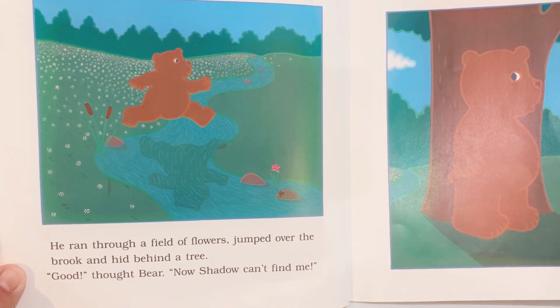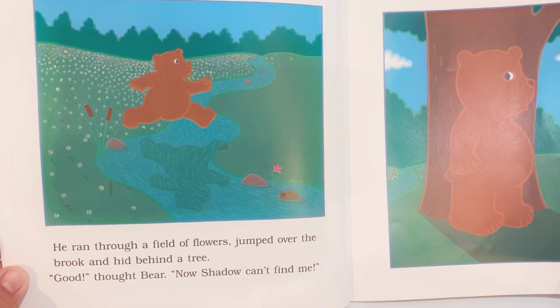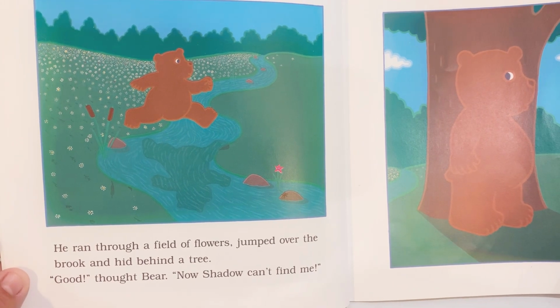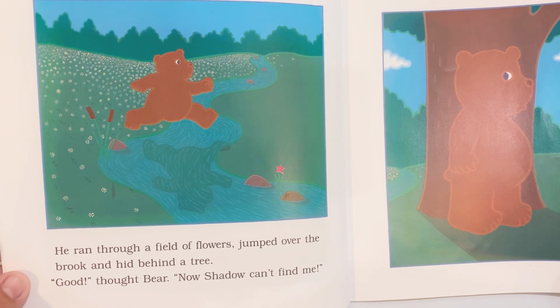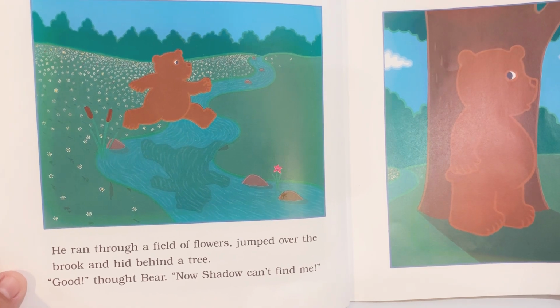He ran through a field of flowers, jumped over a brook, and hid behind a tree. Good, thought Bear. Now Shadow can't find me.